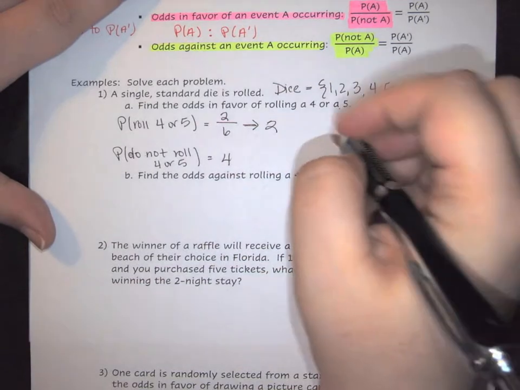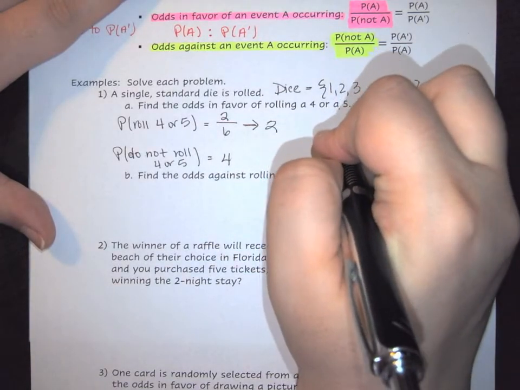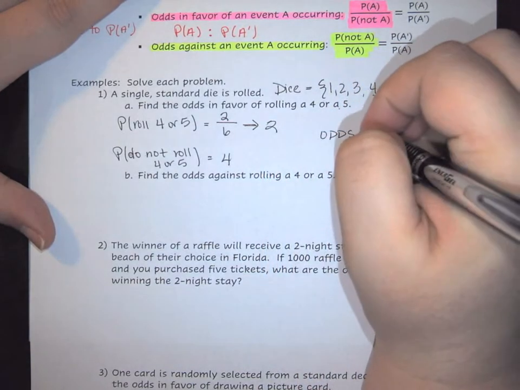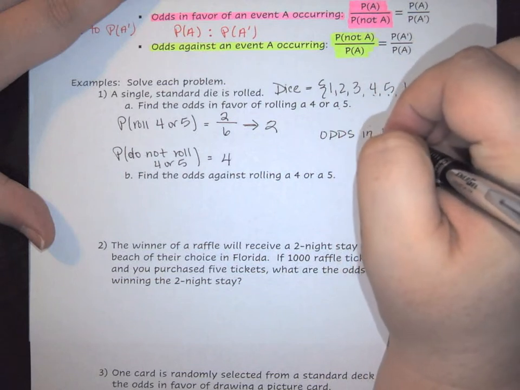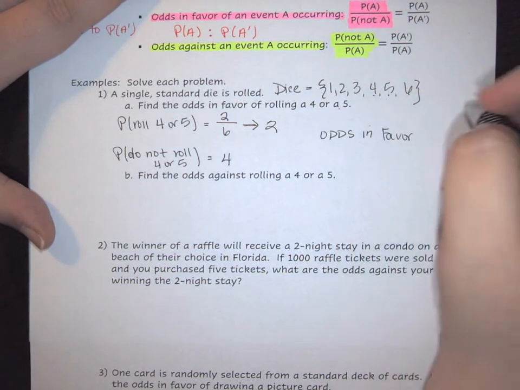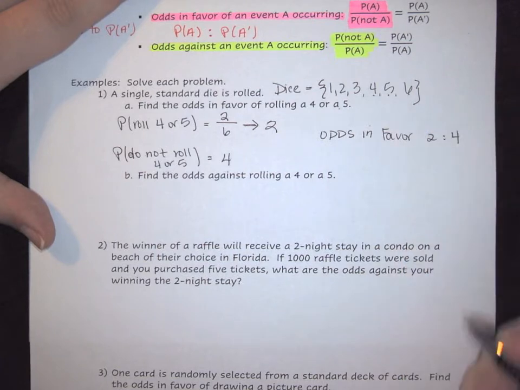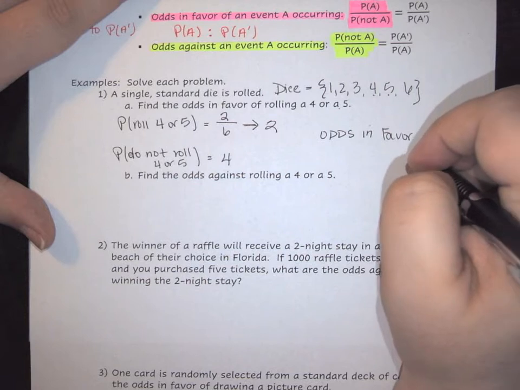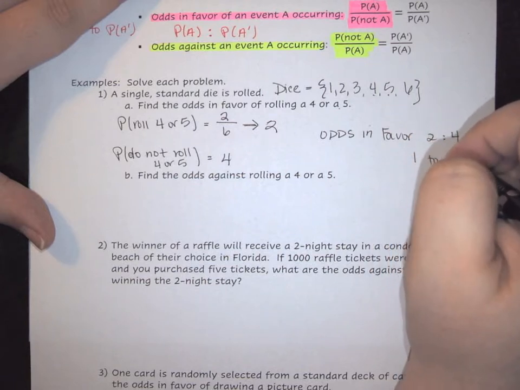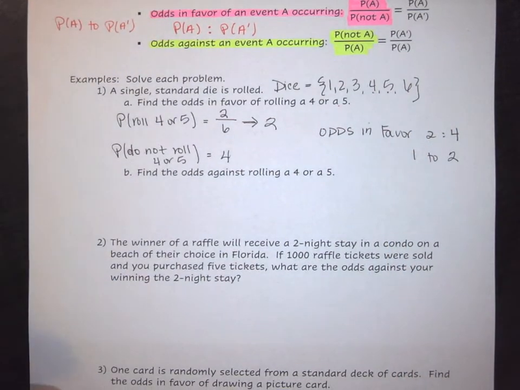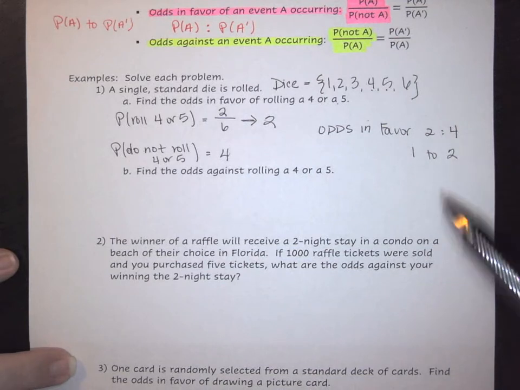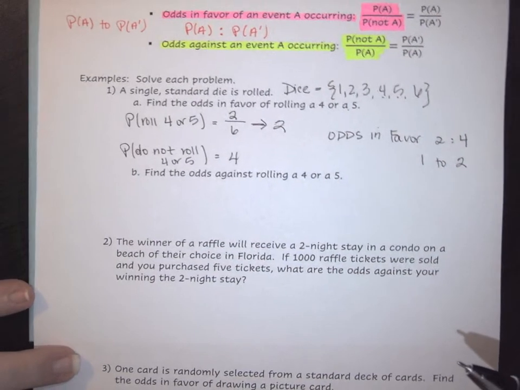So in order to find the odds in favor, my odds in favor would be 2 to 4, which we could reduce to be the same as saying 1 to 2. And that's all we have to do. We're just simply looking at what those odds would be.